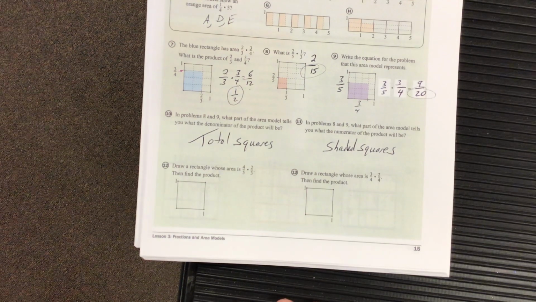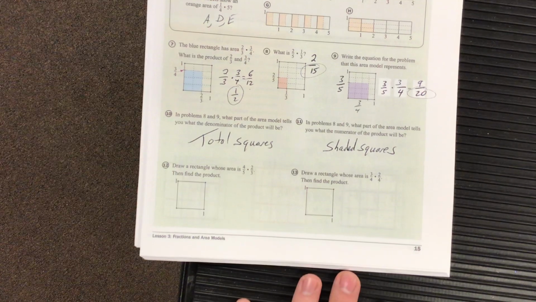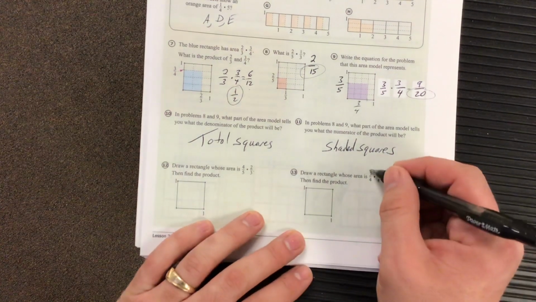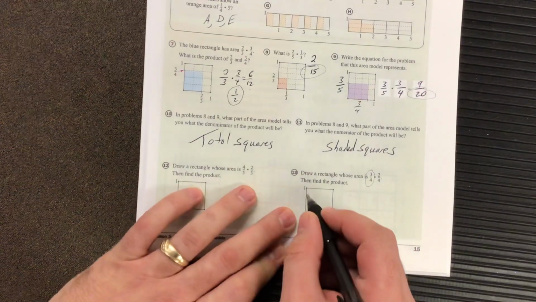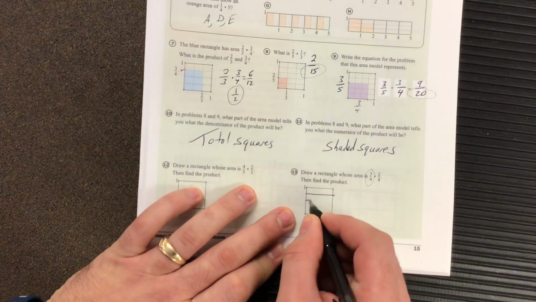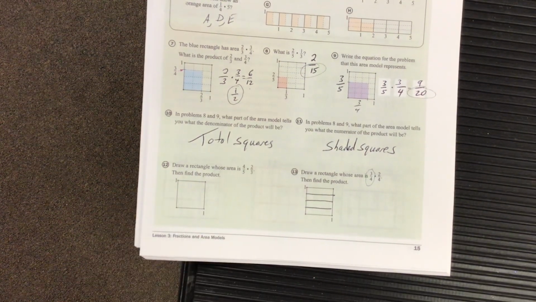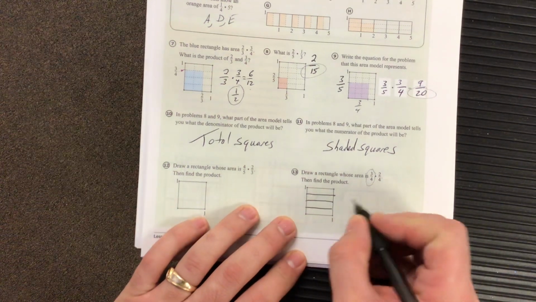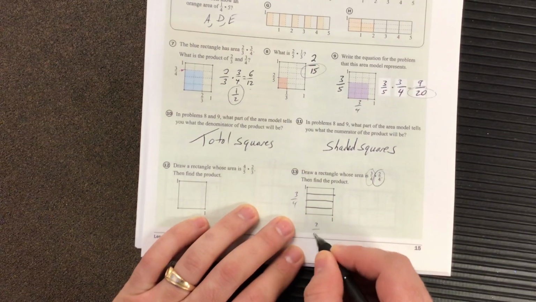Okay, we'll do one of the next two. Do you want to do 12 or 13? Kira? 13. Okay, the first one is 3 out of 4. So I'm going to go 4 boxes up and down. And the other way, 2 out of 4.